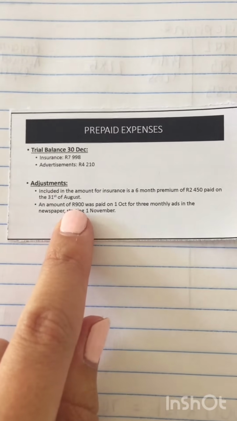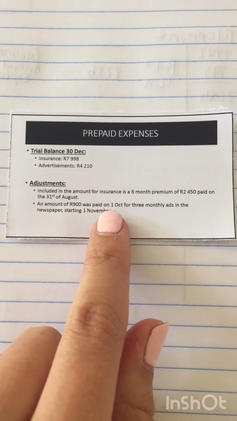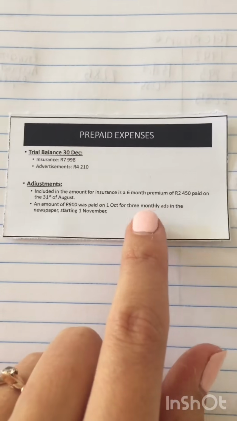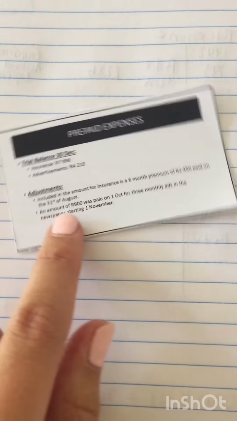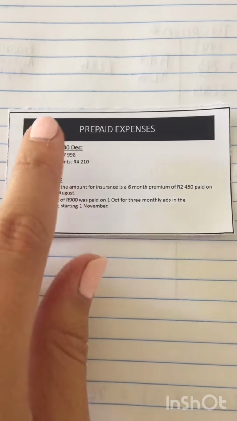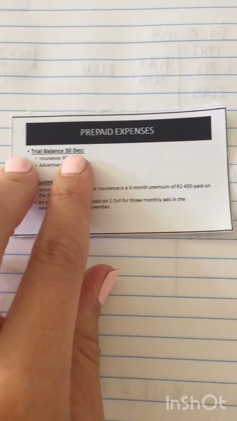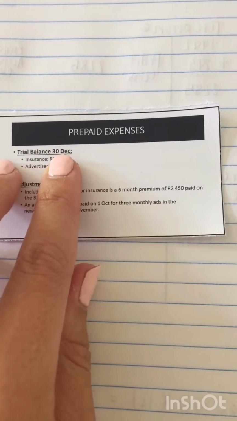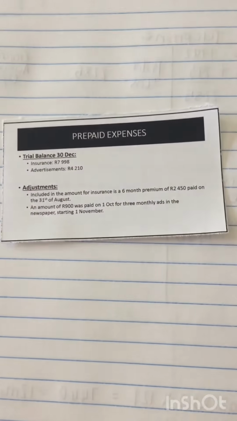Then I've got an amount of 900 Rand that was paid on the 1st of October for 3 monthly ads, and the ads only start appearing in my newspaper in November. Then you also need to know that my year ends the 30th of December. Okay, so that's a mouthful.